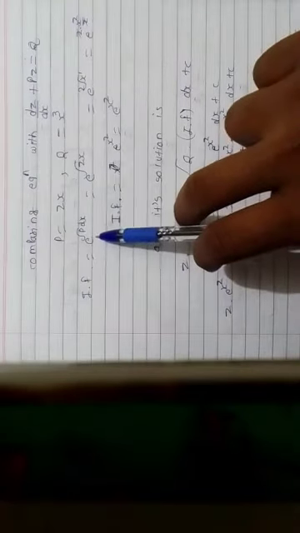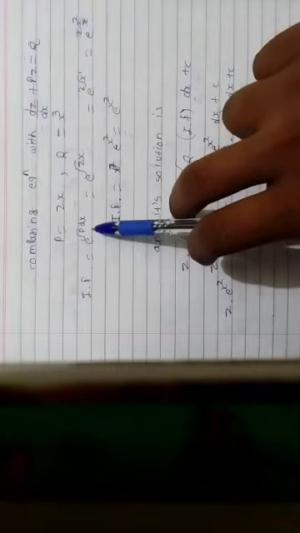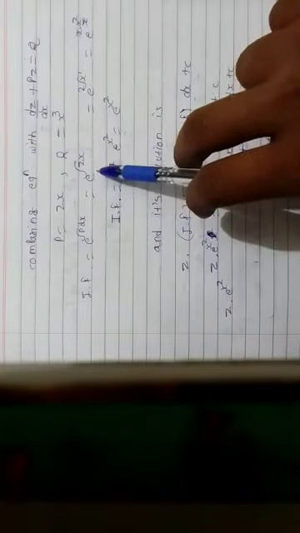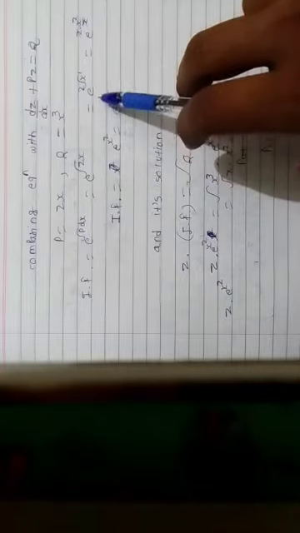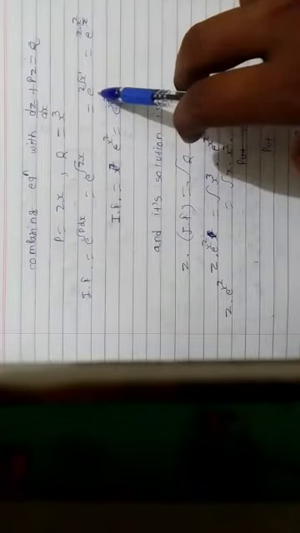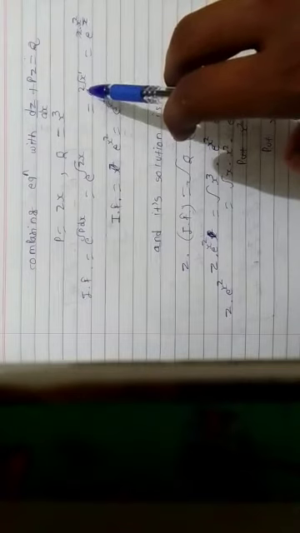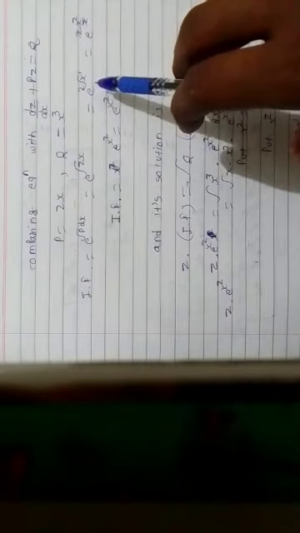And then the integrating factor is equal to e raised to the integration of P dx, which is equal to e raised to the integration of 2x, which is equal to e raised to 2 into the integration of x. Here the 2 is constant, so we can take it outside the integration.